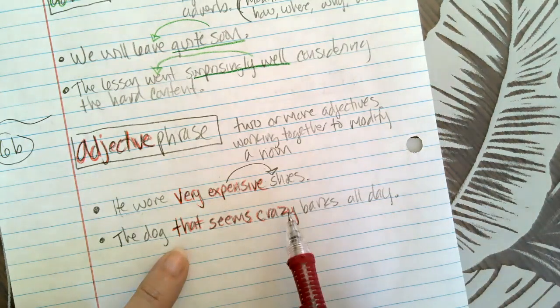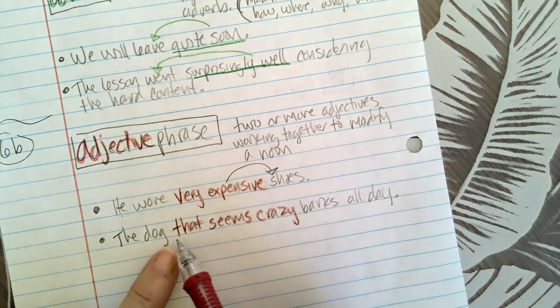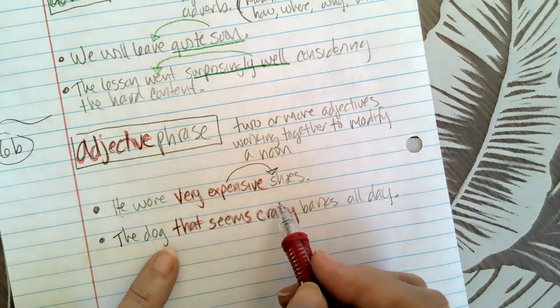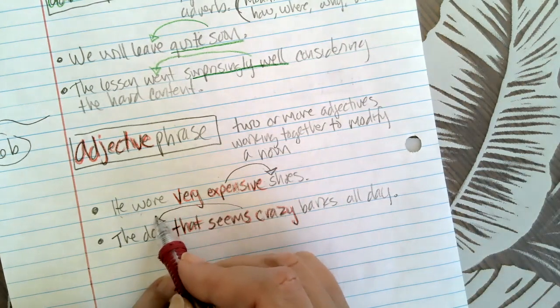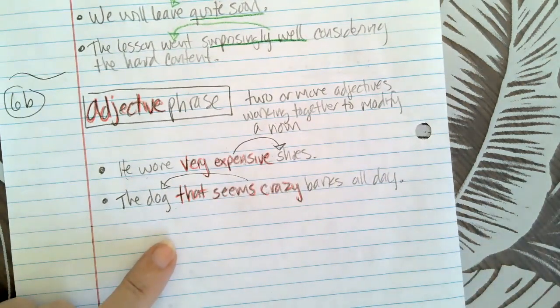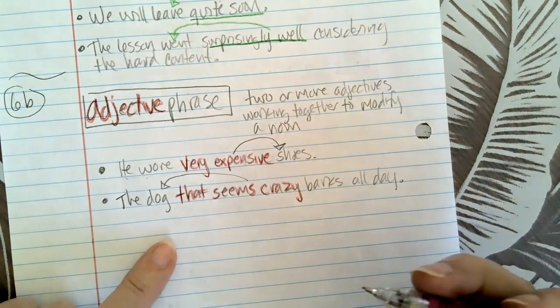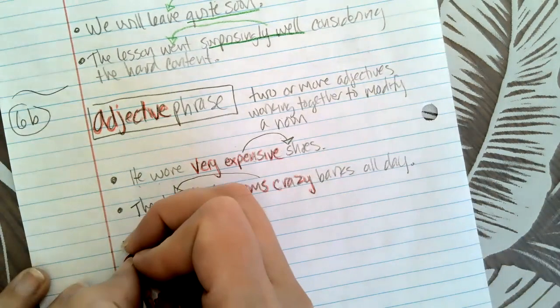Okay, we could say the crazy dog, or we could say the dog that seems crazy. All of it is modifying dog. Here's another one. She is a fairly intelligent person.